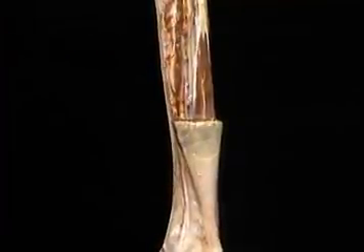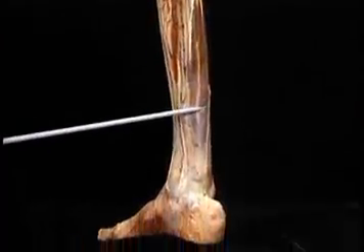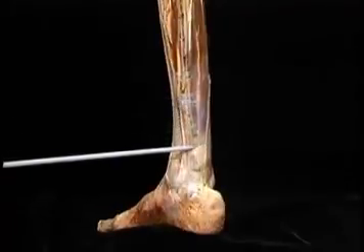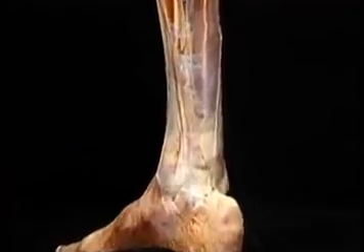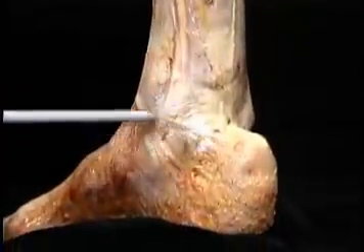To see the transverse septum better, we'll remove the rest of the soleus. The transverse septum is thin up here, but toward the ankle it becomes thicker. At the ankle, the transverse septum is continuous with the flexor retinaculum. The other 2 septa have cumbersome names. They're the anterior and the posterior crural intermuscular septa.